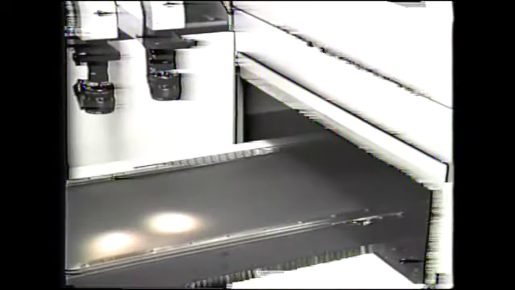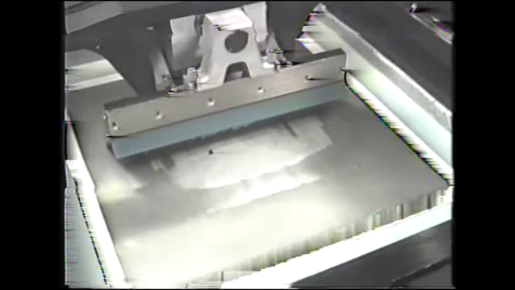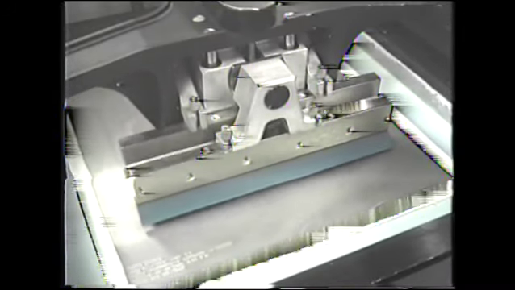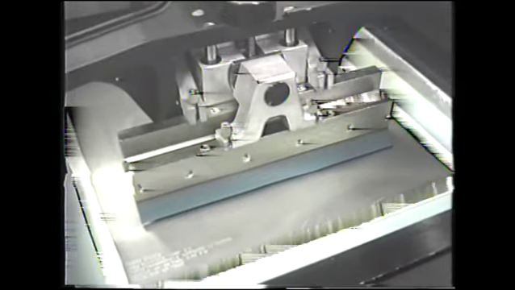Using the camera system, we can visually align the board for printing. Thanks, Bill. You're welcome, anytime.